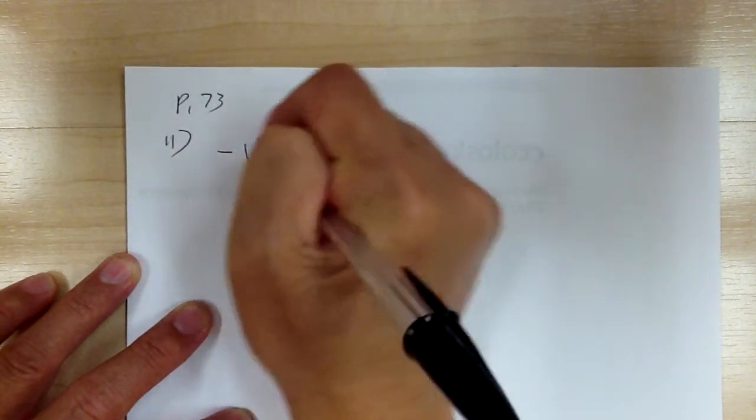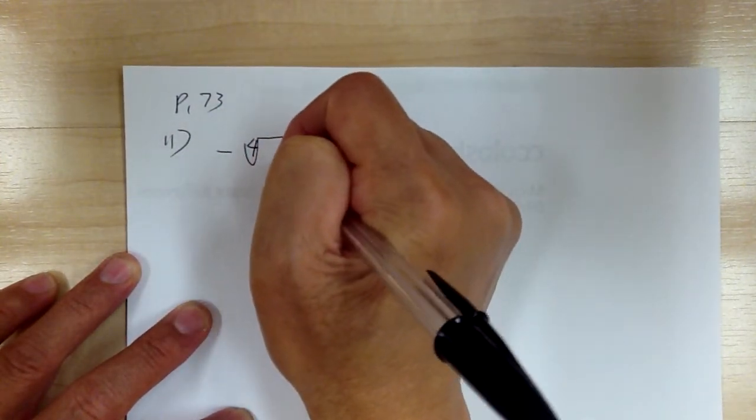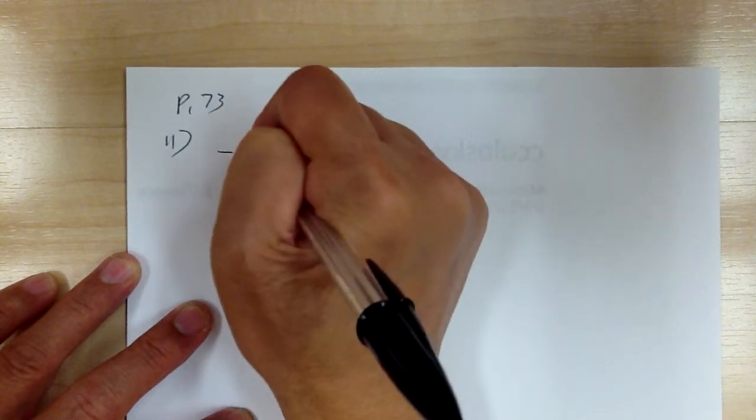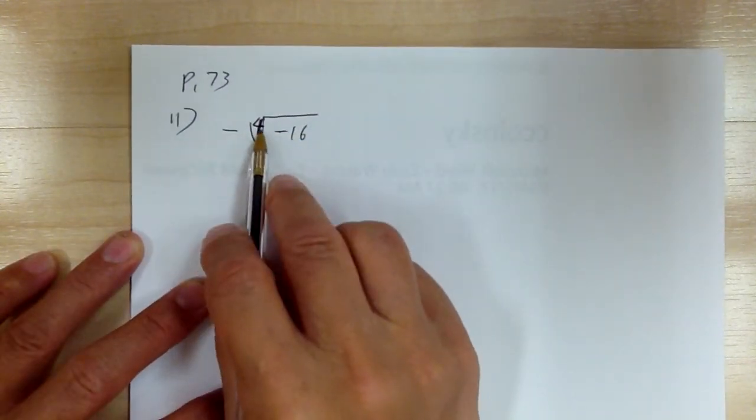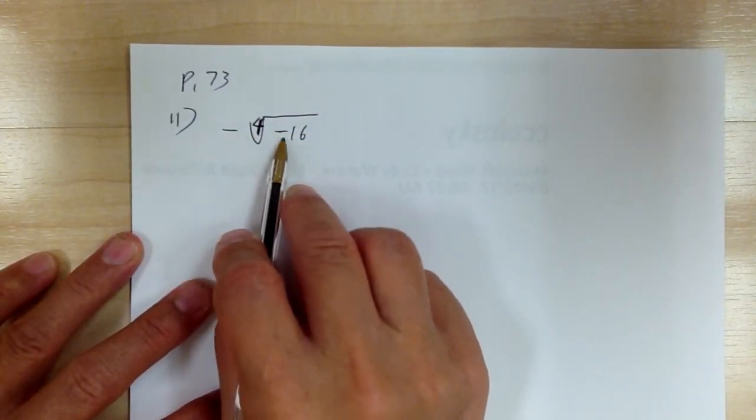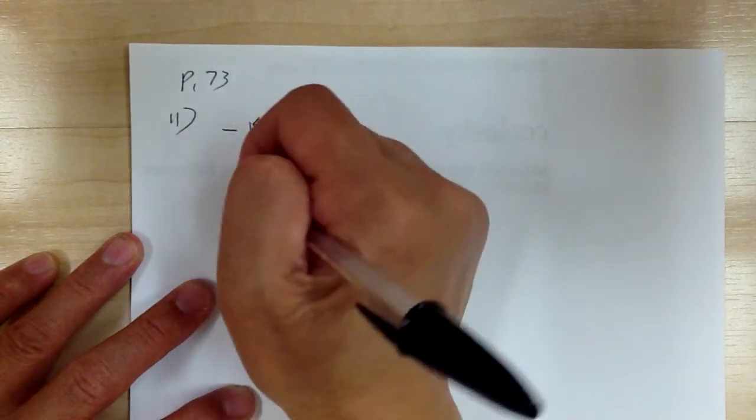Okay, you have negative 4th root of negative 16. Okay, so when the index is even, that means you cannot have a negative inside. So in this case, this is a non-real number.